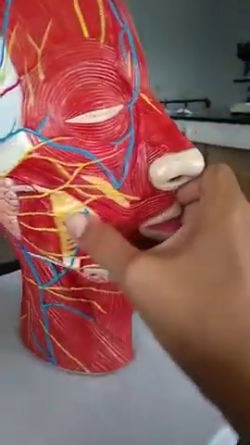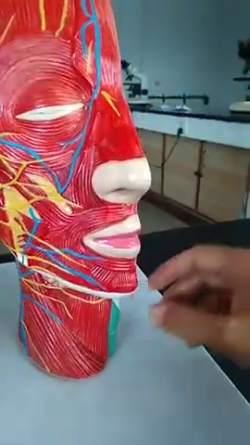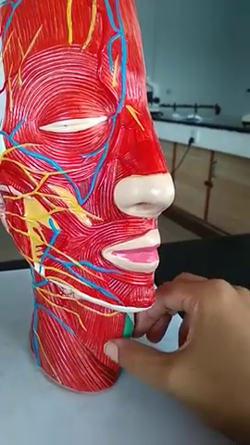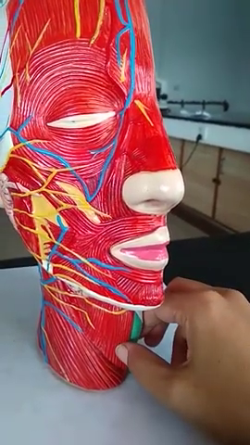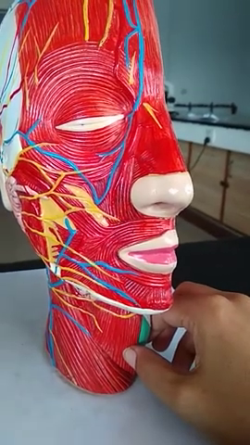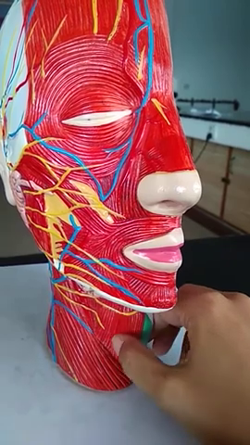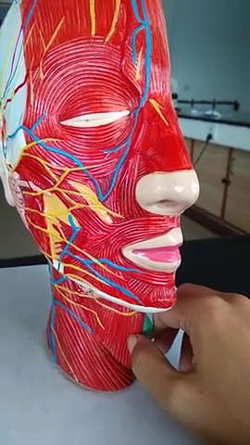On the neck, starting from the midline, we have the strap muscles, sternohyoid and sternothyroid muscles.